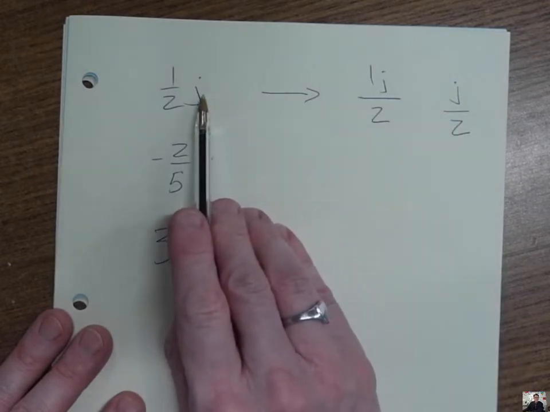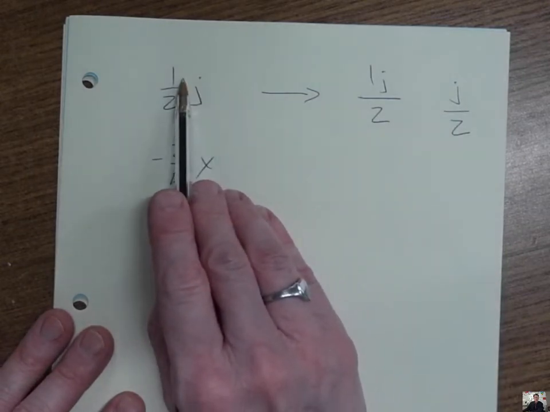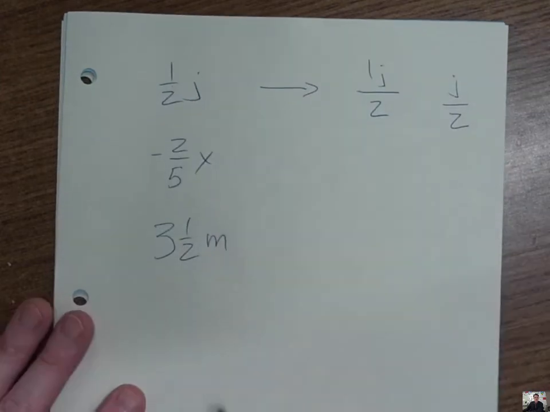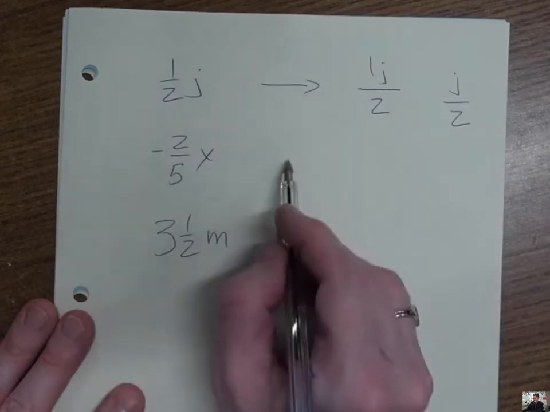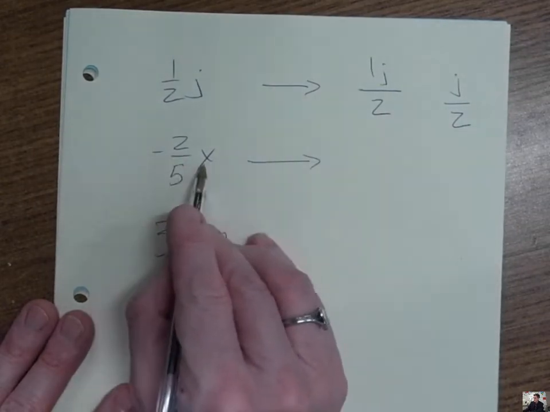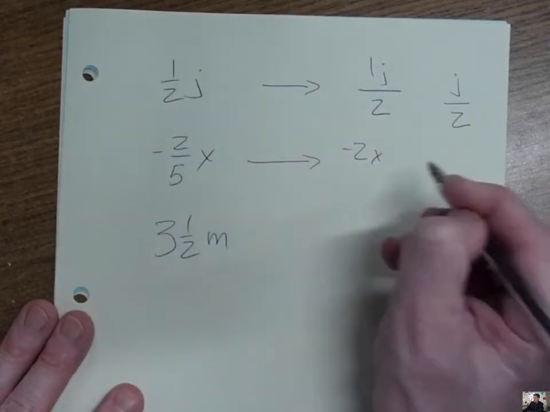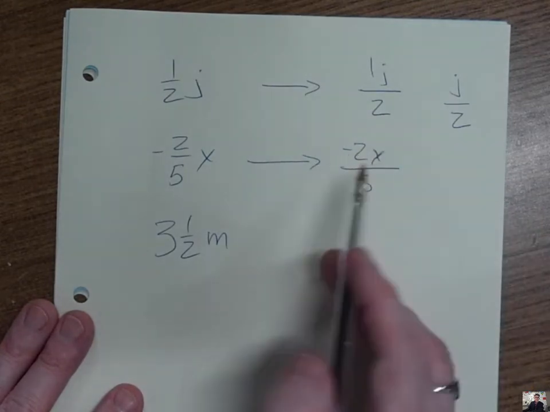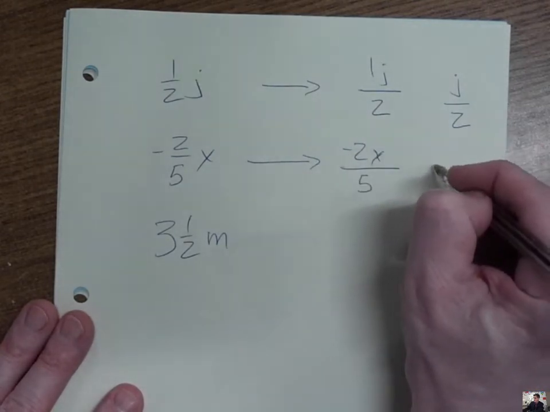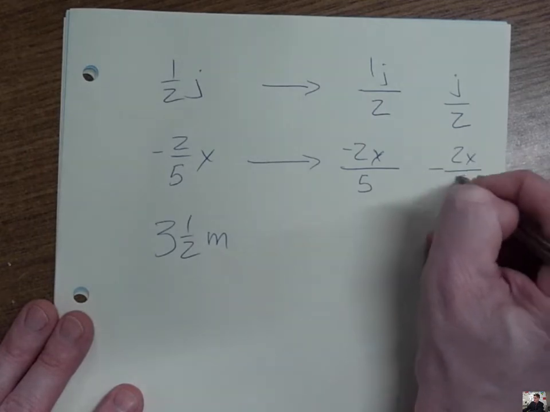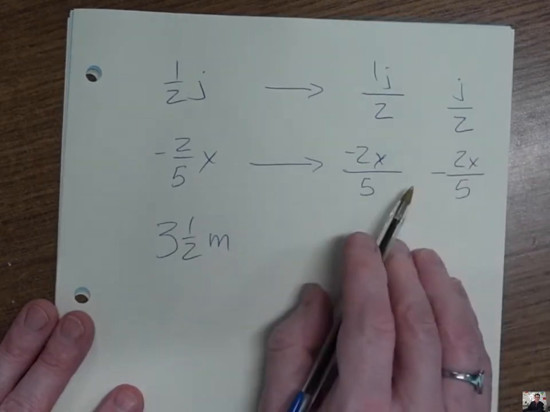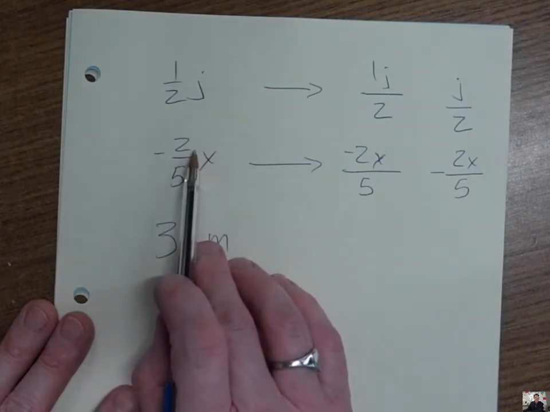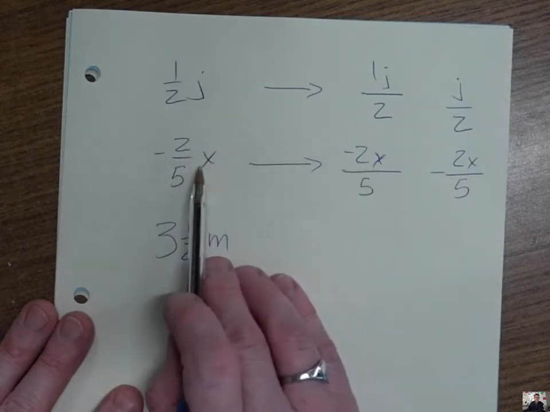The j, the variable, can be off to the side, or it can be up in the numerator. It's the same thing. And I could show you why that is. Maybe I will here in a second. But this one right here, this negative 2/5 x, that's the same thing as negative 2x over 5. And yes, you can put the negative down here. It's the same thing as negative 2x over 5. We've talked about that negative sign and how it's equivalent no matter where you put it. But this x can go in the numerator as well. Just so you know, these mean the same thing.